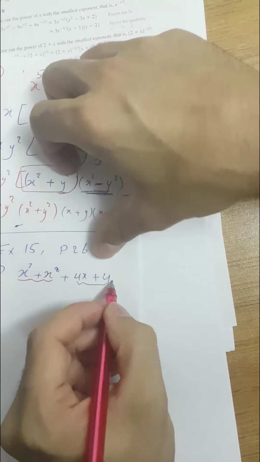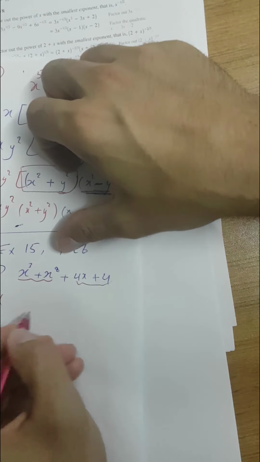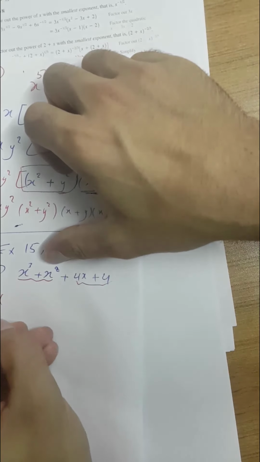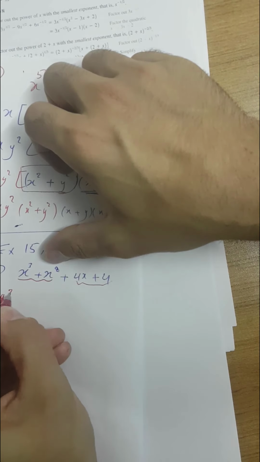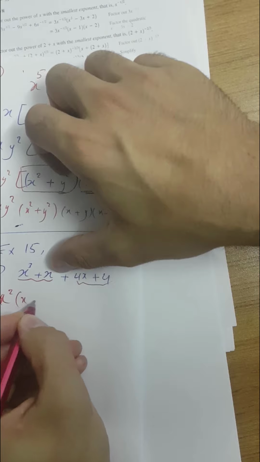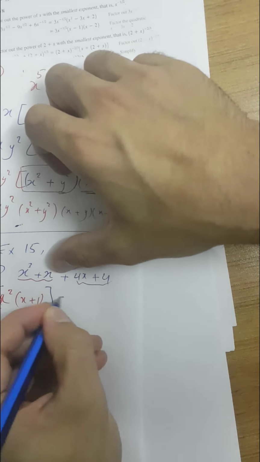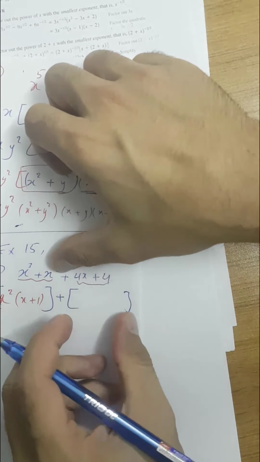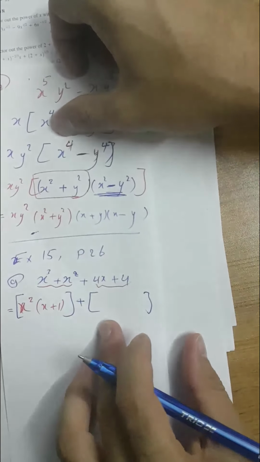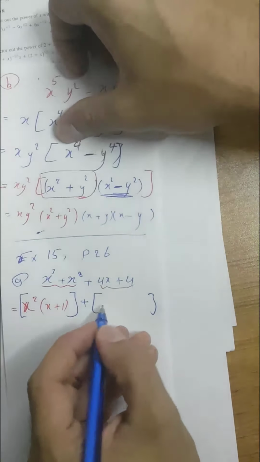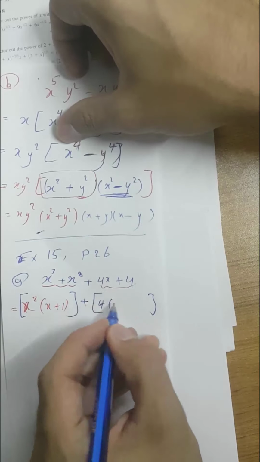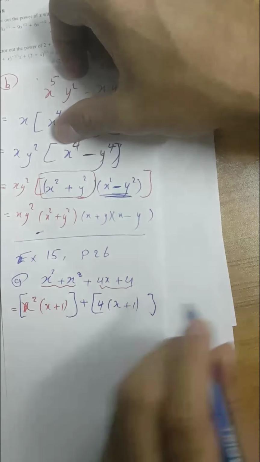Now I will see this is 4 and 4. That's why I say it is equal to, between these terms I will bring out what? x squared, right? So I have also addition. I already put this bracket just for recognizing. You don't need to do it elsewhere. For the 4, I have x plus 1.